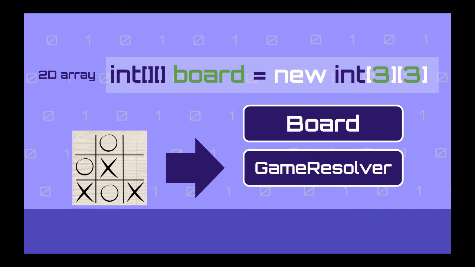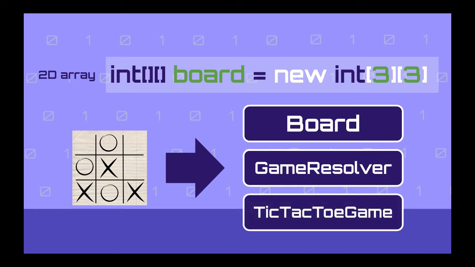In other words, if there are 3 symbols which are consecutive. And finally, we will have a tic-tac-toe game class, which will contain the main method, meaning that it will be the entry point of our program. And it will also coordinate the other 2 classes. Perfect, so let's start to write our classes.